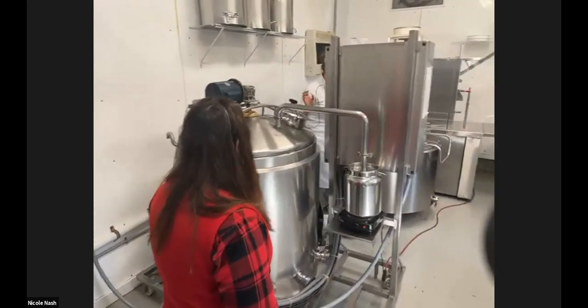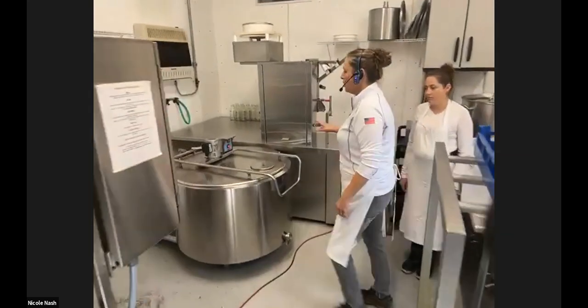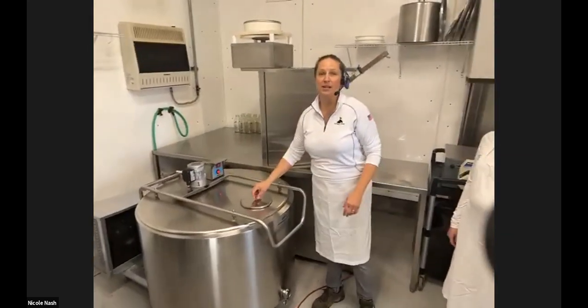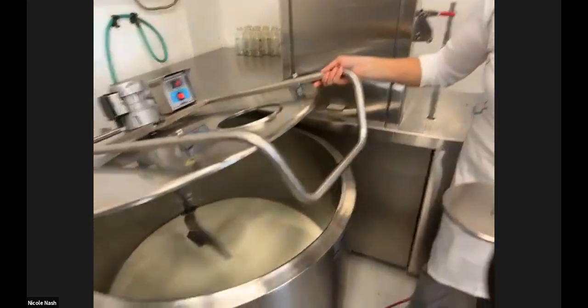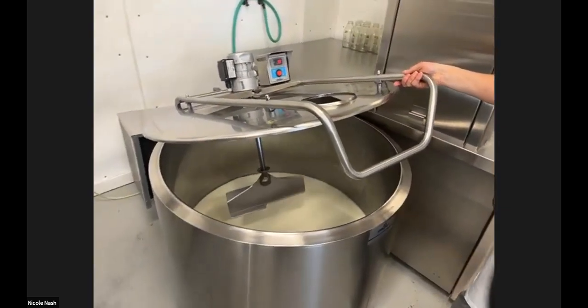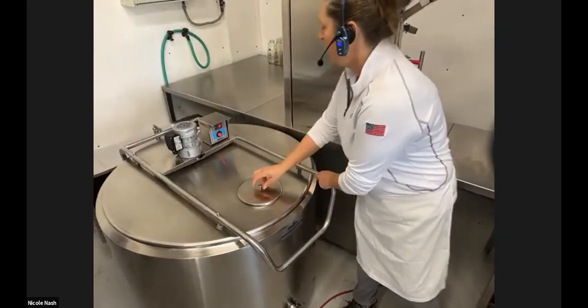All right. So the other tank that we see here, this big stainless steel tank, we pasteurized some goat milk this morning. And so now what you're seeing in here, it's cooling down. All right. And then once it's cool enough, I'm going to put it in the bottling machine, which is this one right over here.